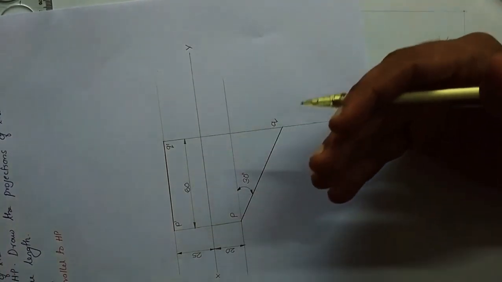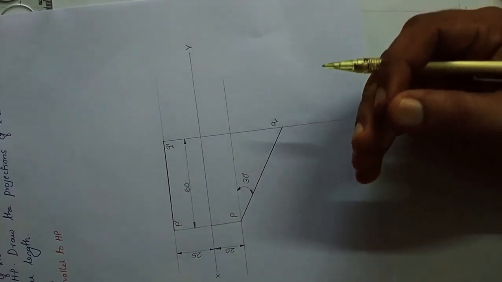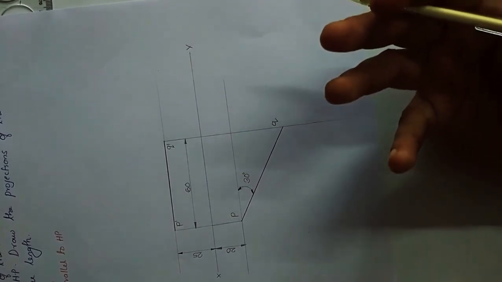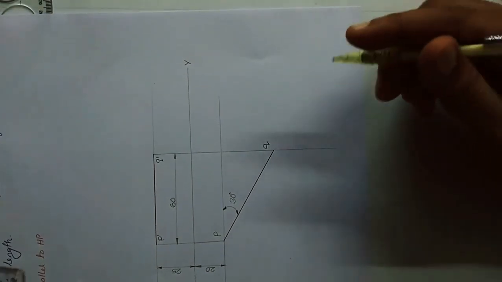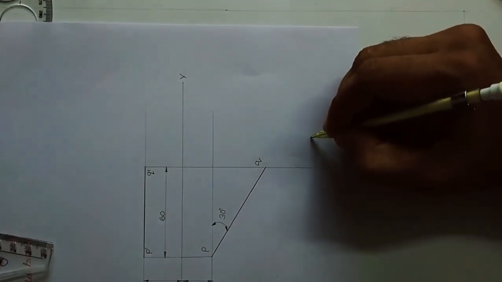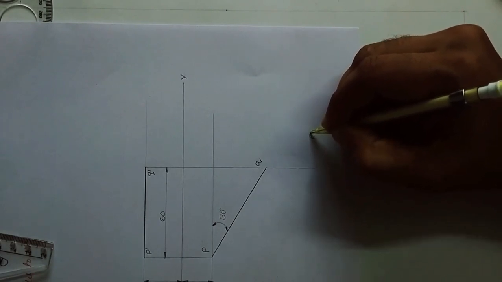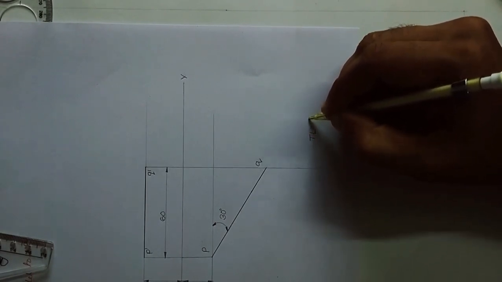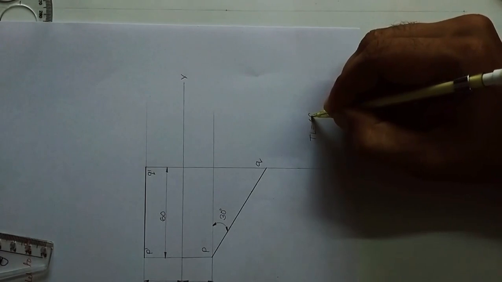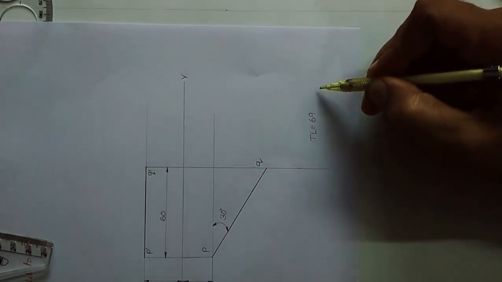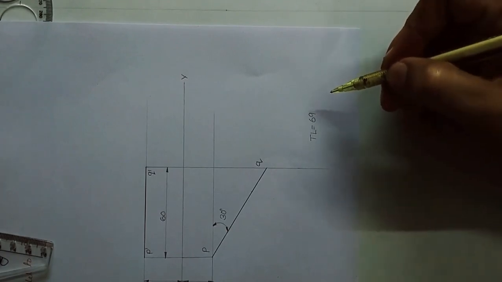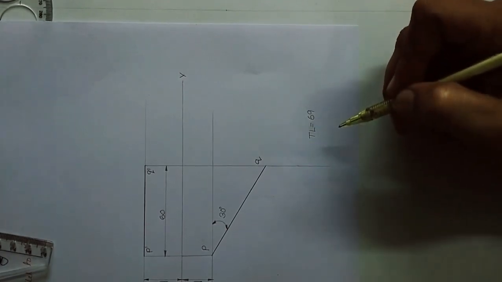But here we are allowed to make a difference of around some 1 mm. Okay, so I am writing it as 69. You need not write the units here because by default each and every dimension in this diagram is in mm.